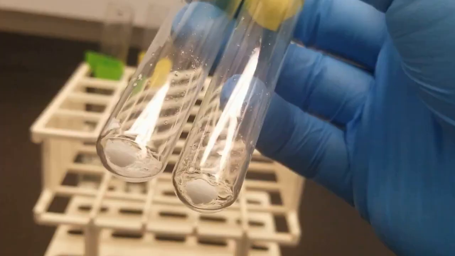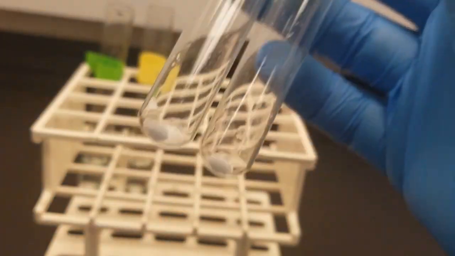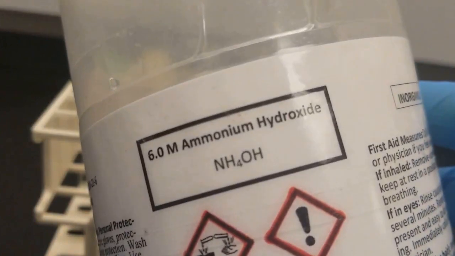all off screen. All right, next up I've got my bits of solid. As you can see here, I've already decanted, already done all that stuff. So to confirm the presence of our ion, next thing we should be able to do is add some ammonium hydroxide, and we should be able to see this precipitate go away. So let's see how that goes.